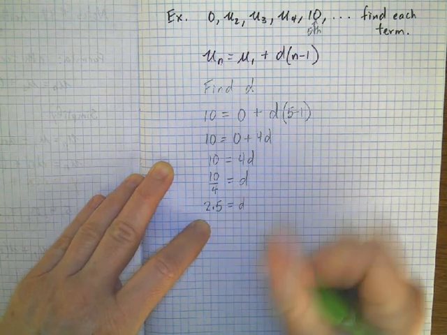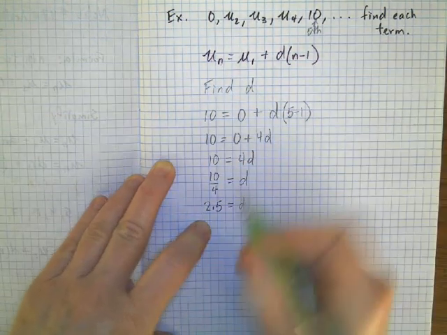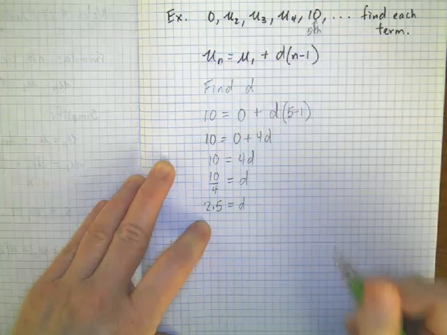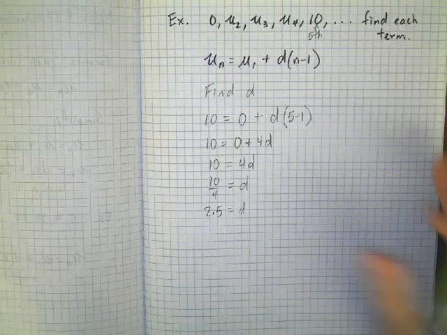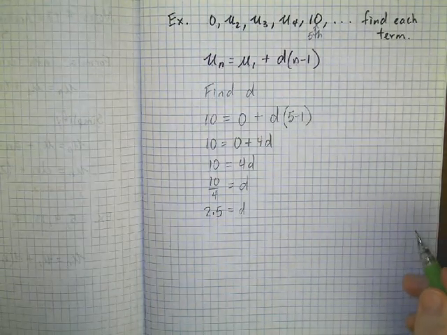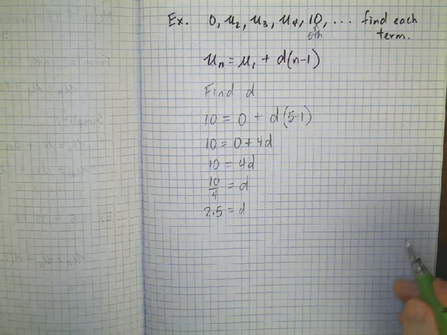Okay, now that I know what my common difference is, I can just use that to complete the sequence. There are other ways you could have done this, but this is how I can do it just using the formula. So there's lots of ways to get yourself through these problems. This is just one way.